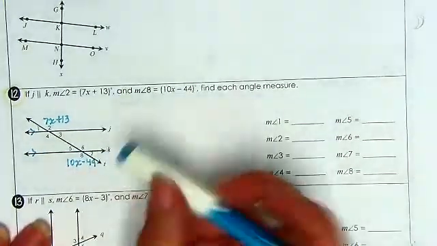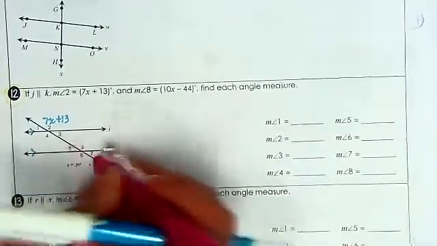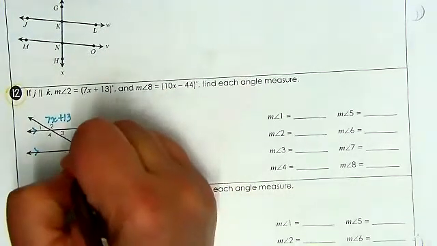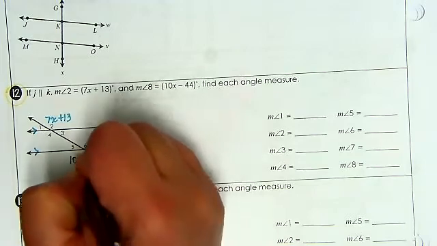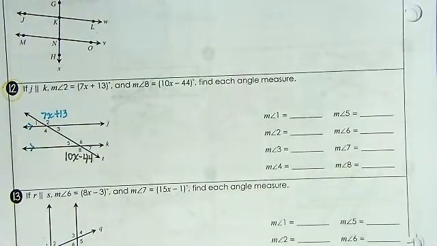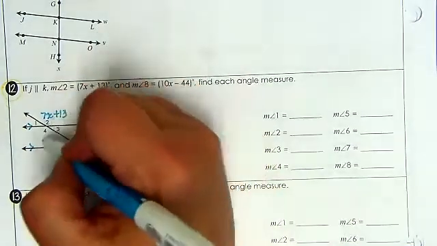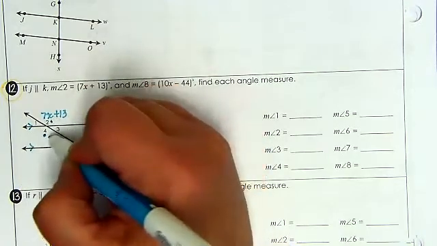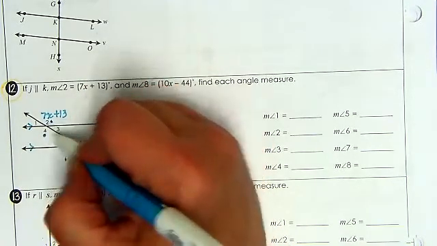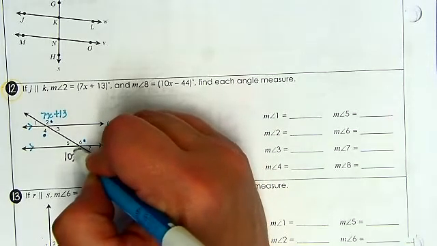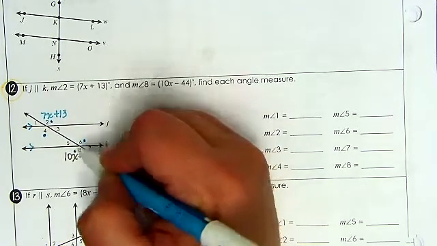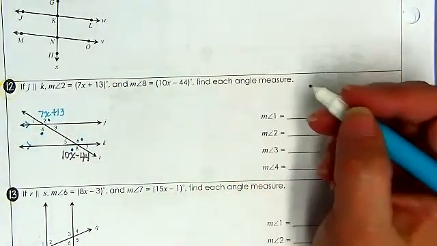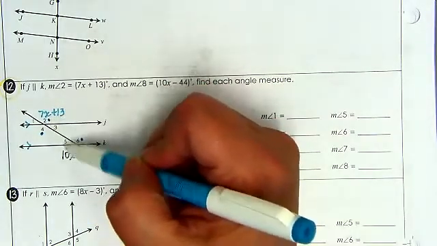I'm going to change colors real quick because I'm going to keep all of one in one color and all the other in another color. So this is 10x minus 44. If I use the zigzag, that means 2 and 4 are congruent, 4 and 6 are congruent, and 6 and 8 are congruent. So these two angles are equal to one another, and these are alternate exterior angles.